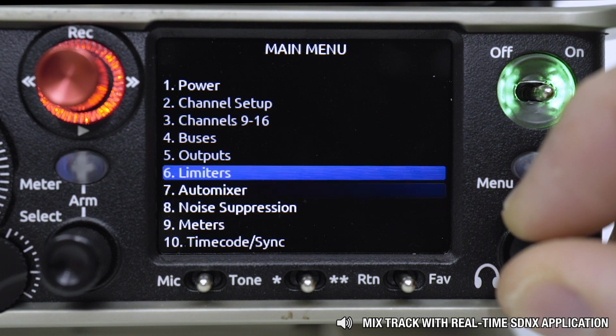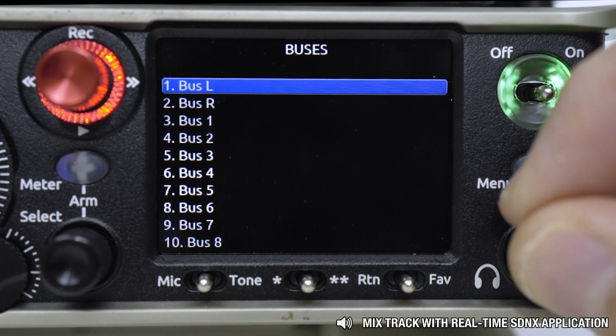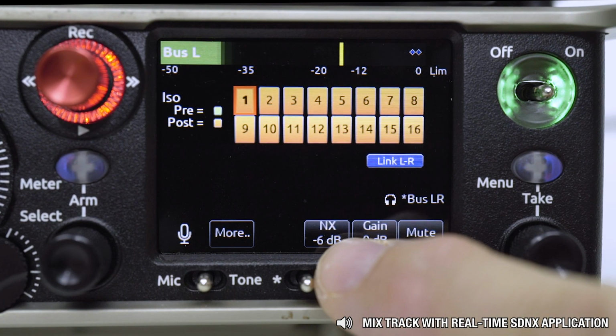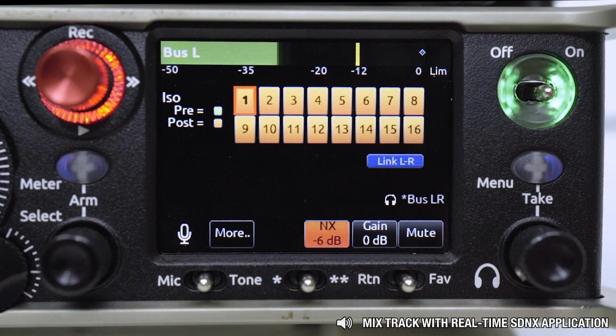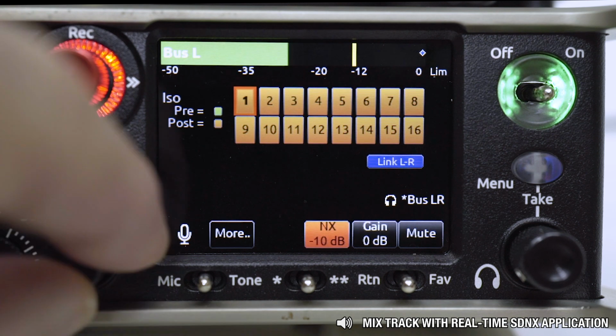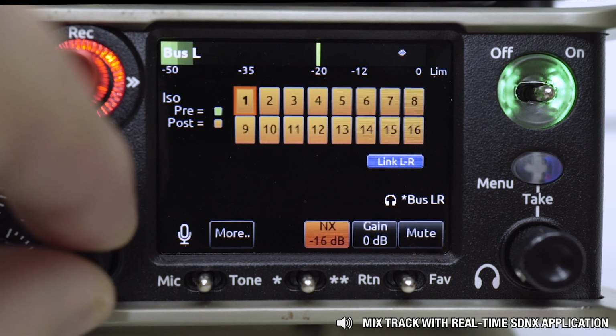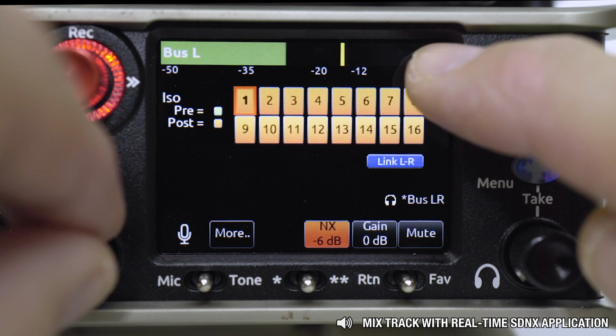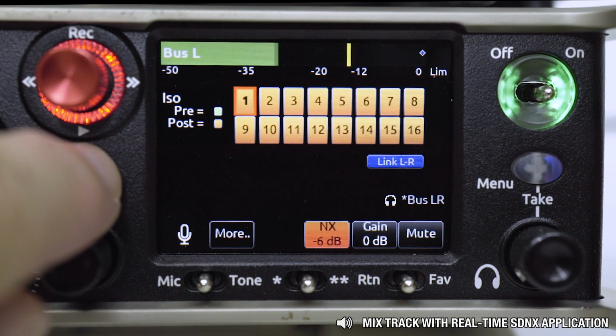I'm now going to go to my bus menu and select bus L. And in here on the star 2 toggle, you can see the noise suppression setting. And again, I can adjust that anywhere from 0, which is no suppression, all the way down to -20 in 1 dB steps. And again, notice we have a little metering diamond here to show you the amount of suppression.